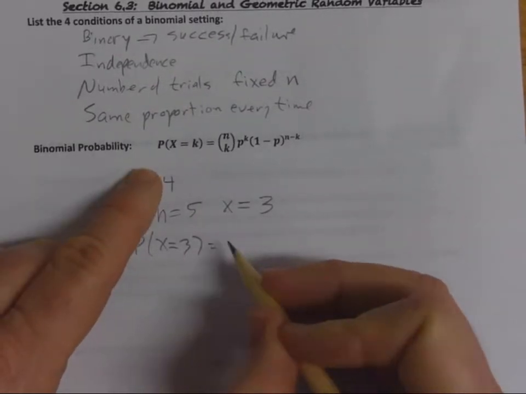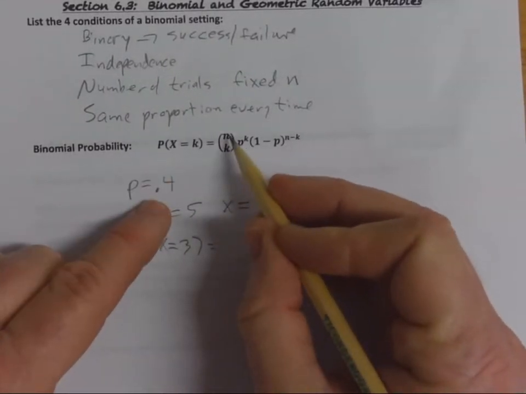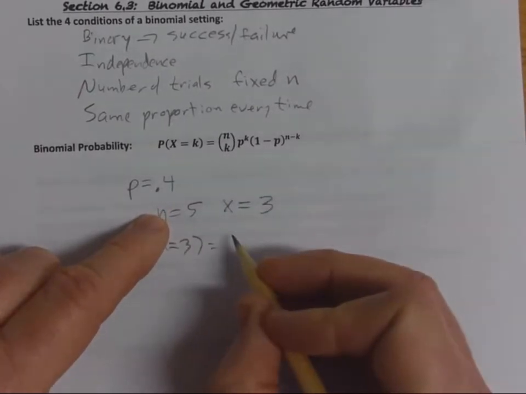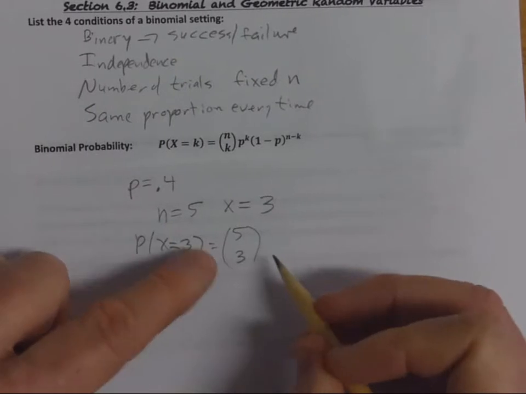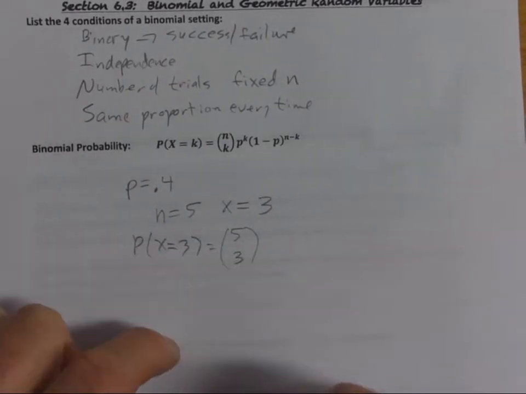And so what that is going to be, with this notation that you may have had in another math class, is what we're going to call 5 choose 3. It's the number of ways you can select 3 objects from a group of 5.